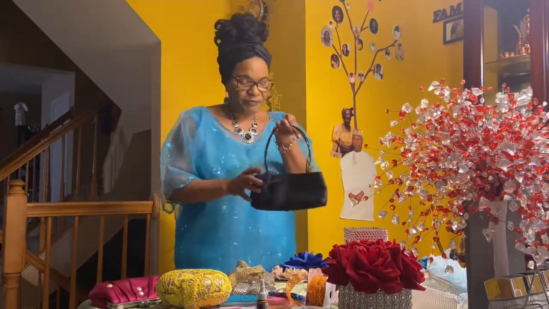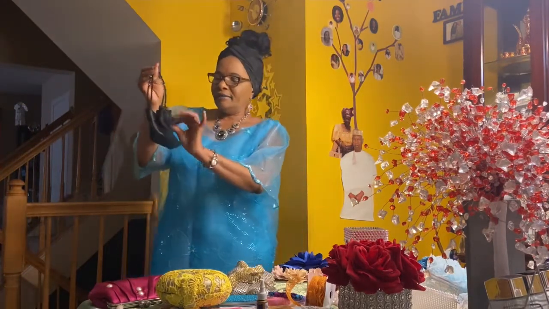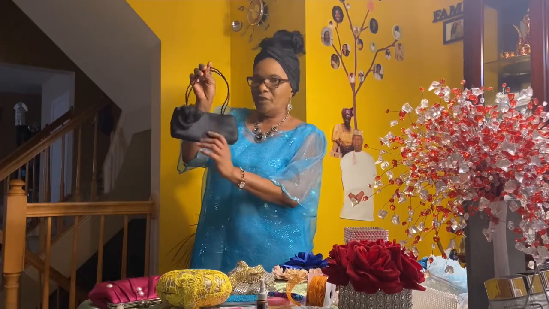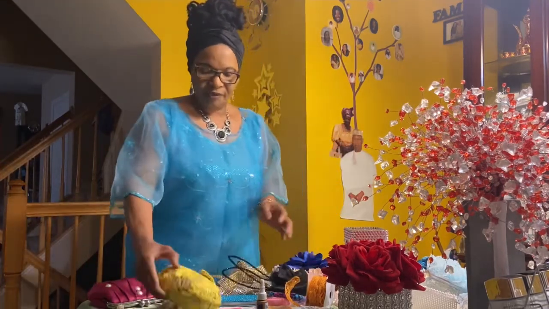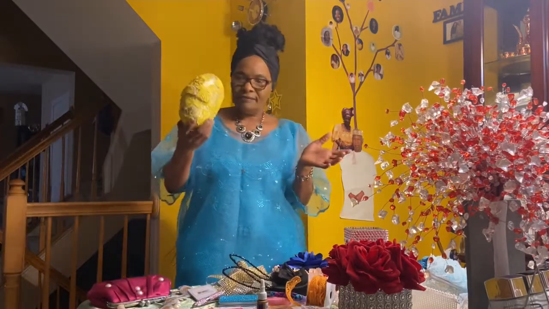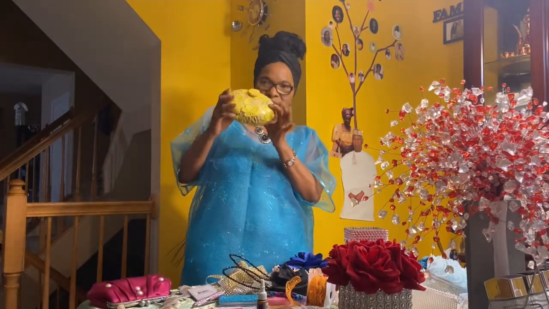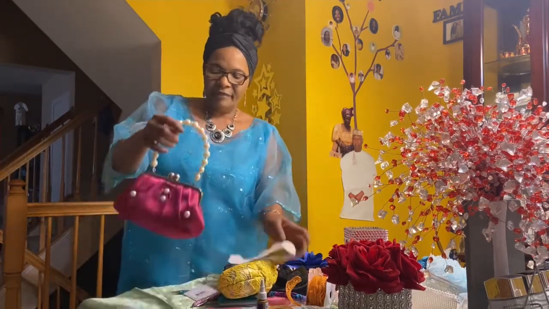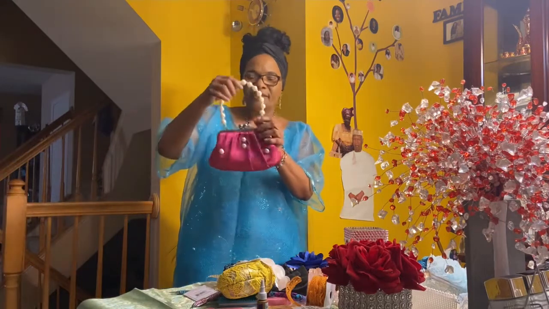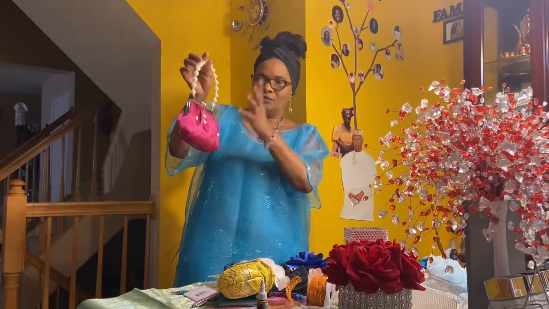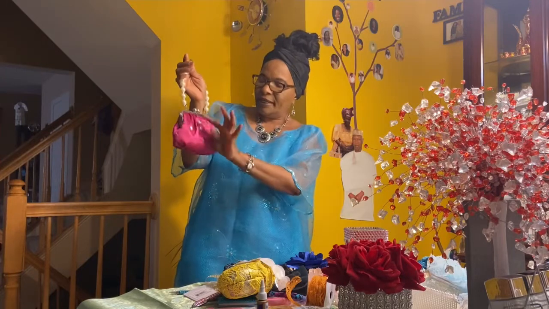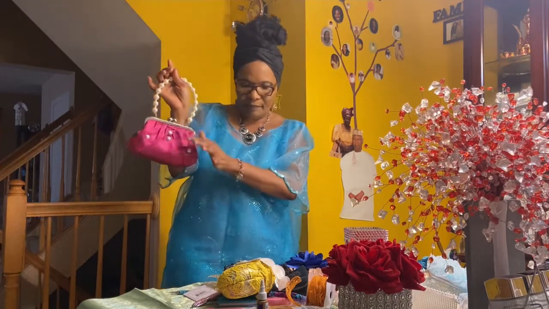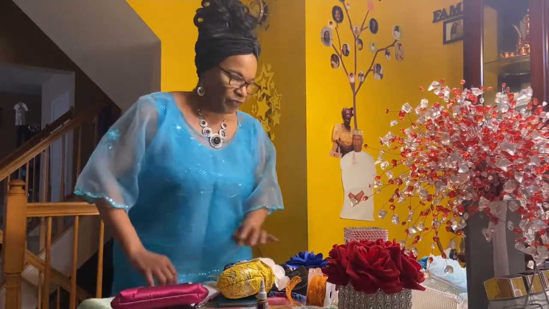Like this bag, I added beads to the handle and I added this rose to it to make it look beautiful. And this one, I used a lace to add to the bag to make it look more beautiful. And this one, the handle, I used the beads to make it look trendy. And I added some stones on the main body of the bag.